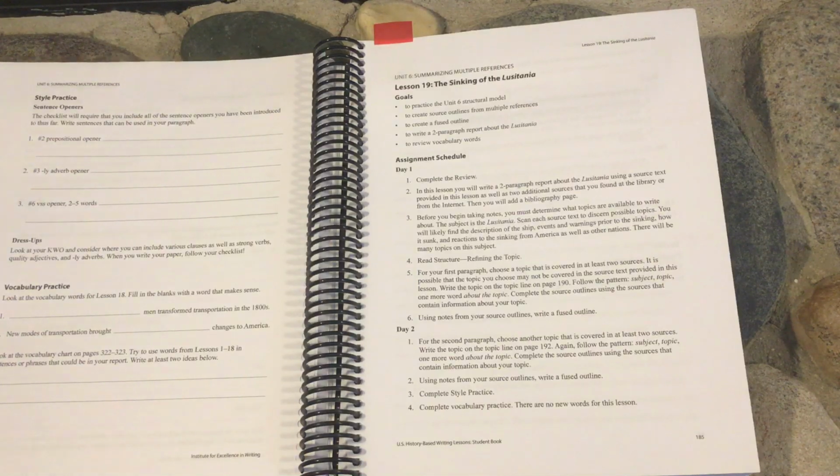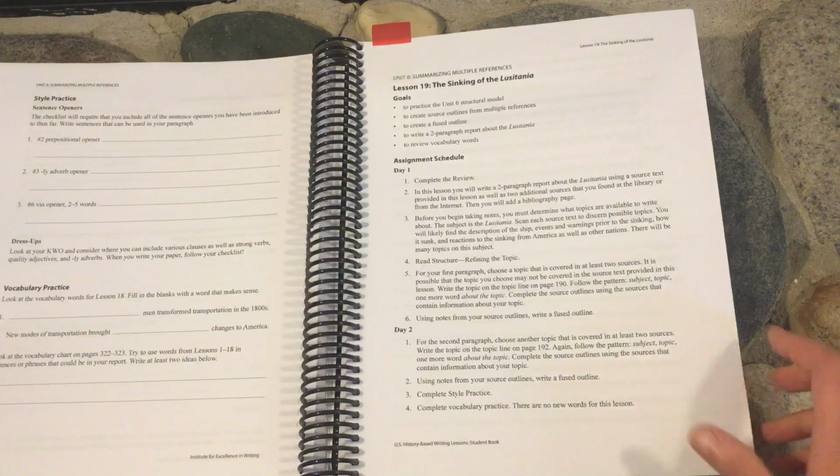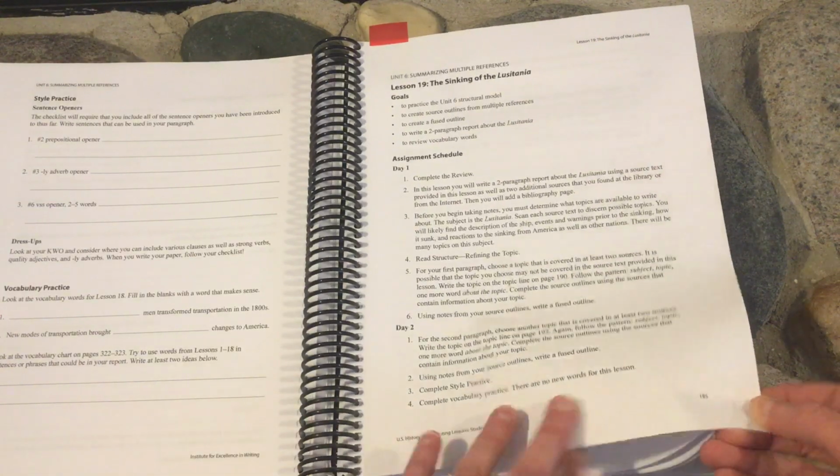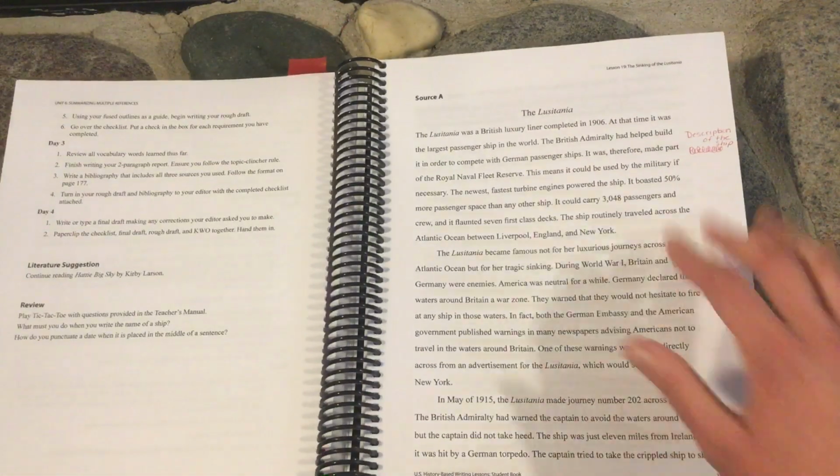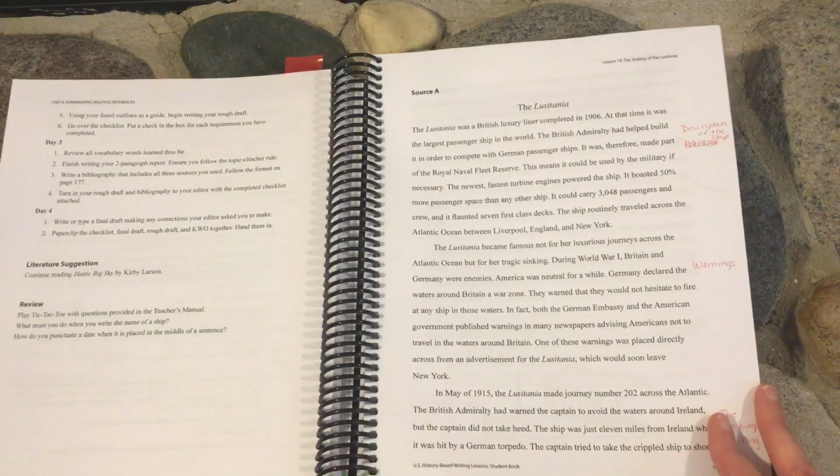So let's take a look at the lesson that we are currently doing with my son this week. We are using this book right now. He's in 7th grade, and we're more than halfway through the book at this point. So the lessons have gotten more complex. The checklist has gotten more complex. So this lesson is about the sinking of the Lusitania. They give us a source here that they've written up themselves about the Lusitania.